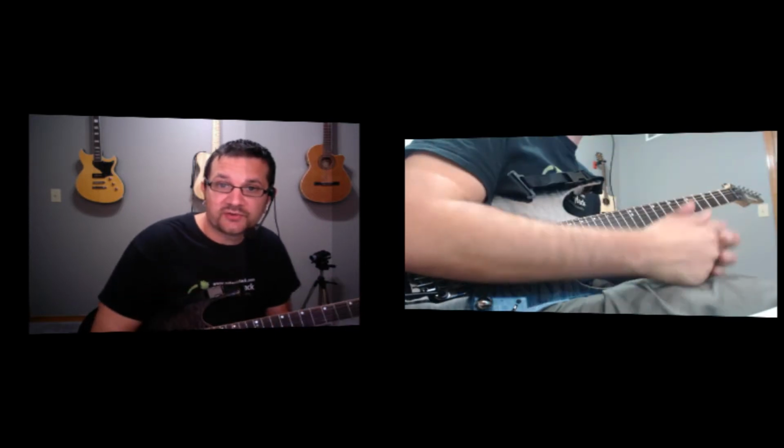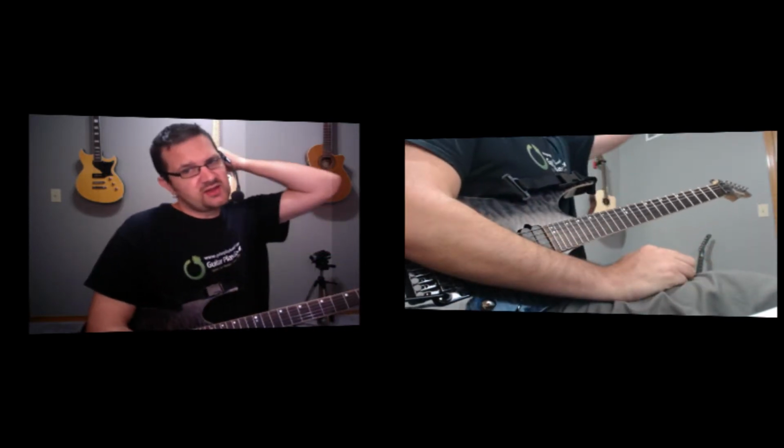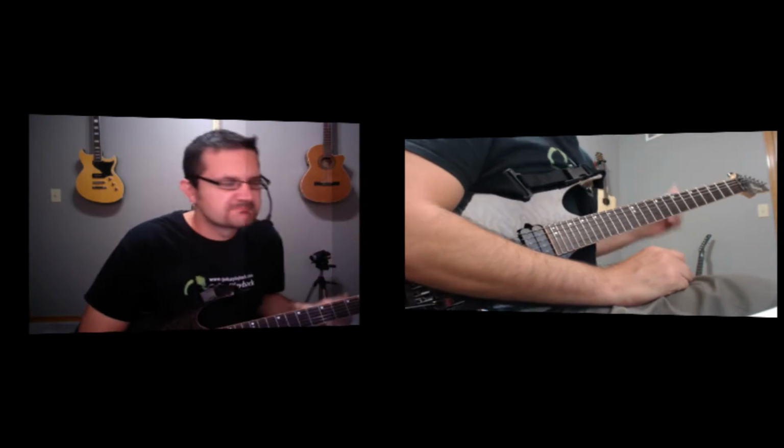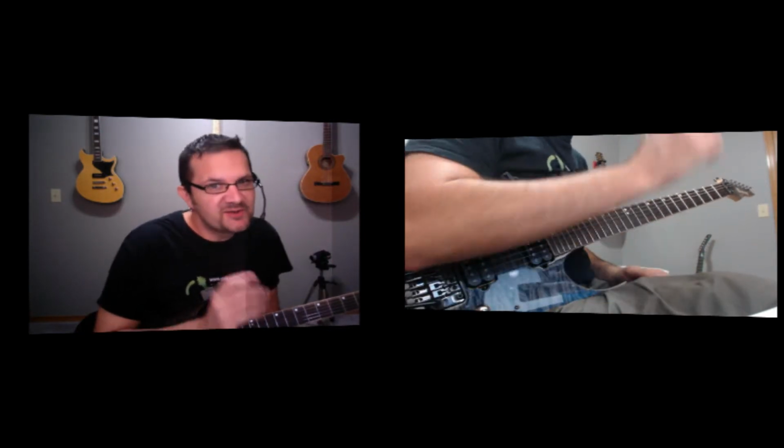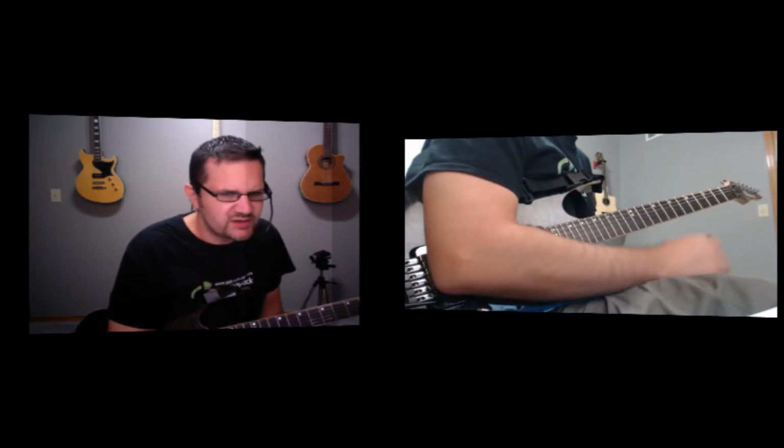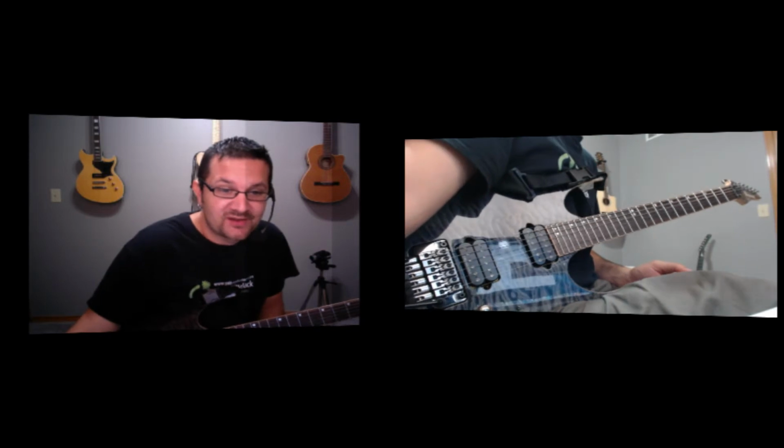Minor modes, major modes, they actually have more than two notes in common. They have 5 notes in common. The minor modes have 5 notes in common. The major modes have 5 notes in common. So we need to know which of these notes are common.